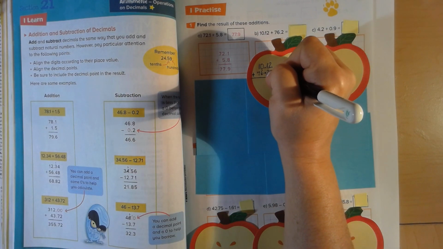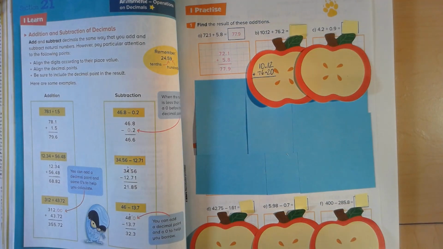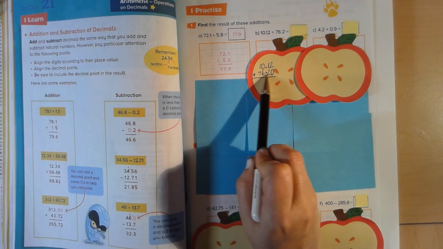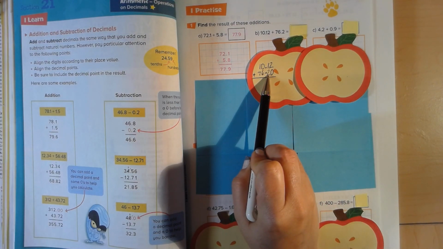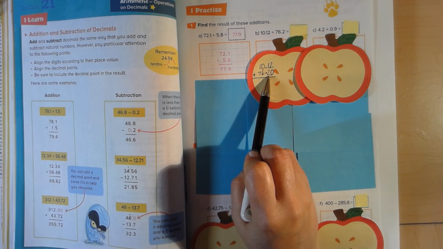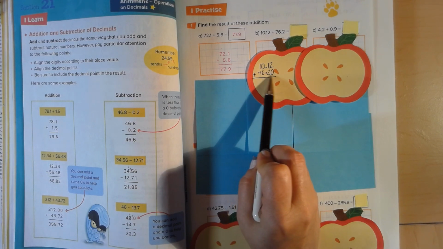I'm going to put it here. Now, when I think about decimal points and when I try to explain it to my students, I always try to think about money. So, decimal point 2, if I was to say 2 tenths, I know that 2 tenths, if I think about a dollar, 2 dimes, is worth 20 cents.